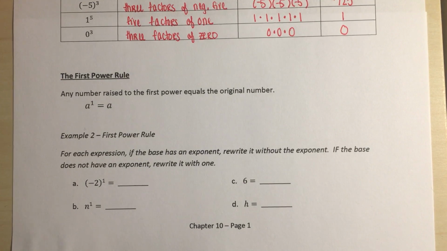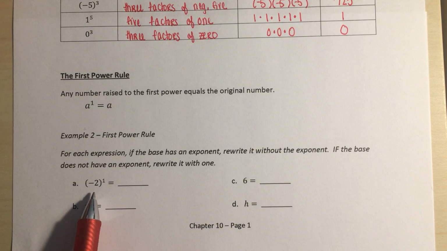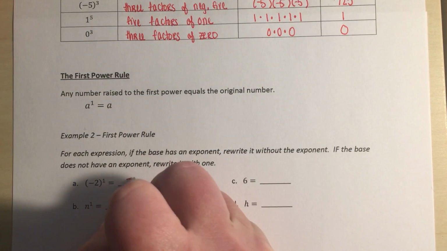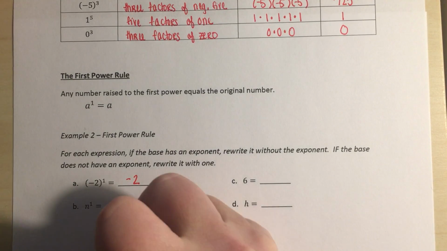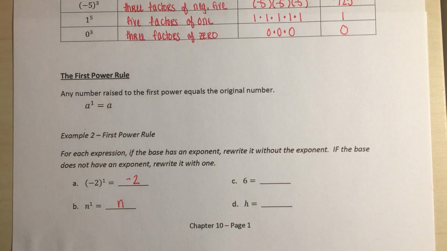This is true for any variable. This is also true for any number. So in this first example, for each expression, if the base has an exponent, rewrite it without the exponent. If the base does not have an exponent, rewrite it with 1. All right, so looking at a, we have negative 2 to the first power. This one has an exponent, so we're going to write it without. Negative 2 to the first power is just negative 2. Similarly in b, n to the first power is just going to be n.